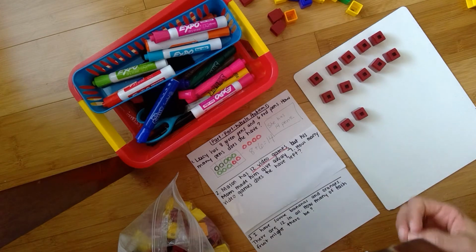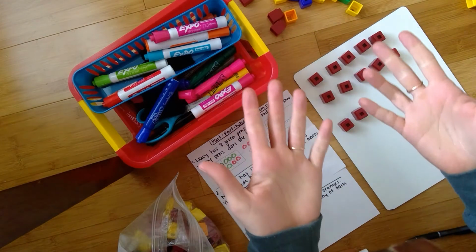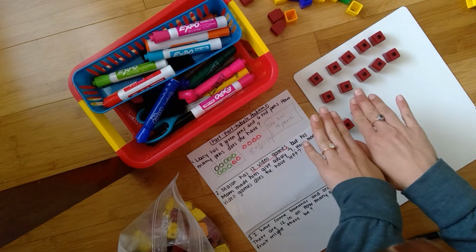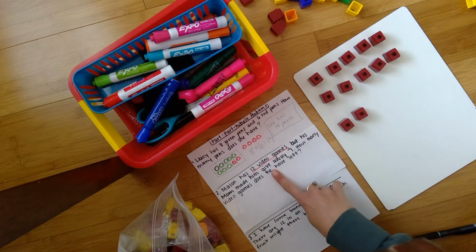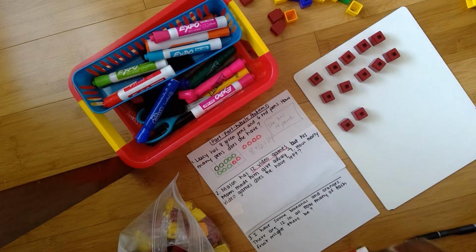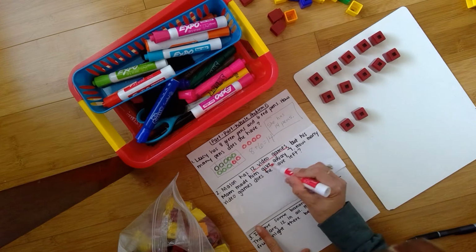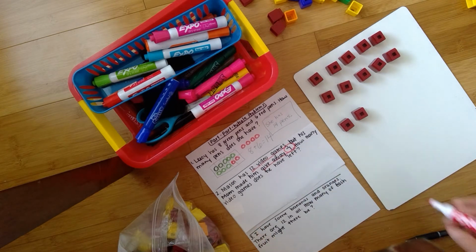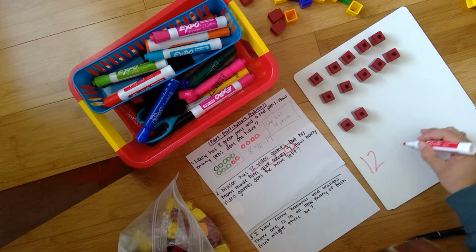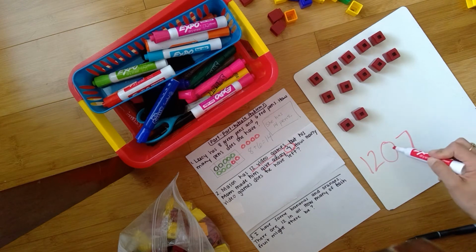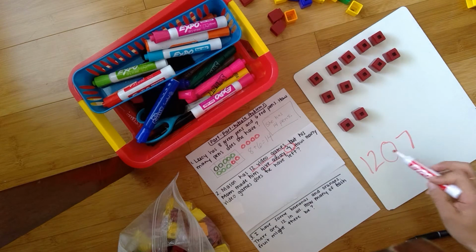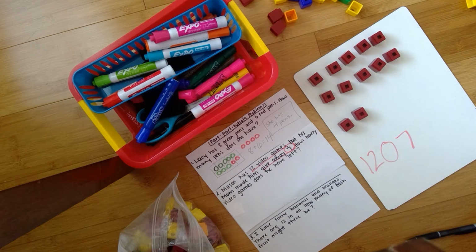So we're thinking, when you give away, are you adding to your amount or are you taking away? When you give away, you are taking from what you have and giving it to someone else. So he's giving away 7. So he had 12 and he's giving away 7. So what is that going to be? Is he adding 7 to his collection or subtracting 7 from his collection?